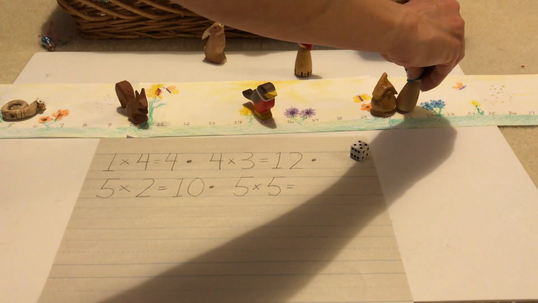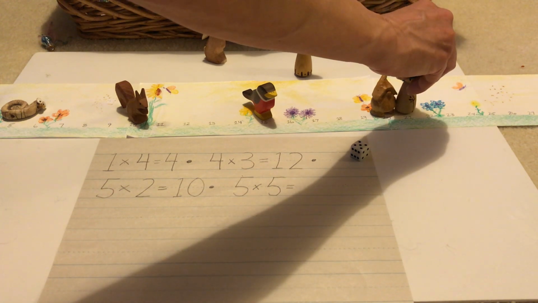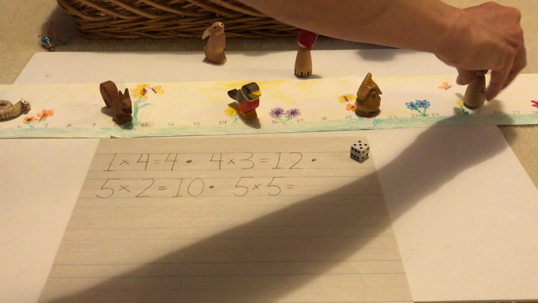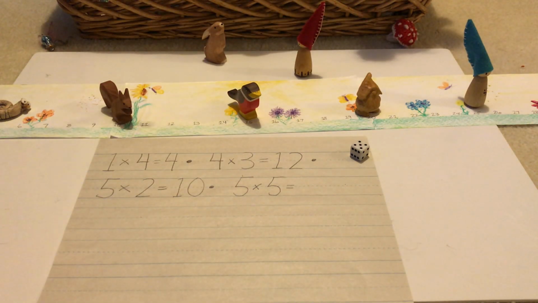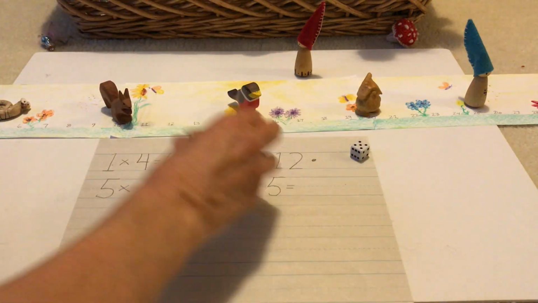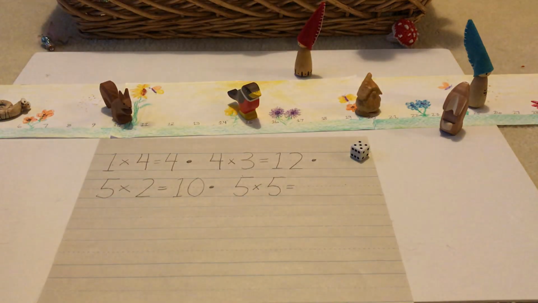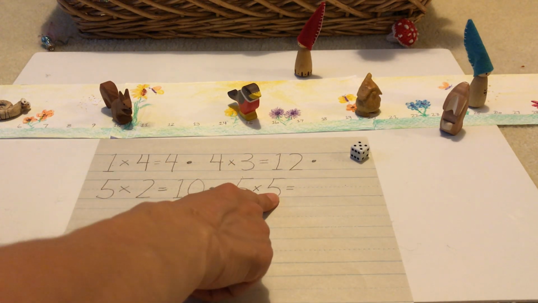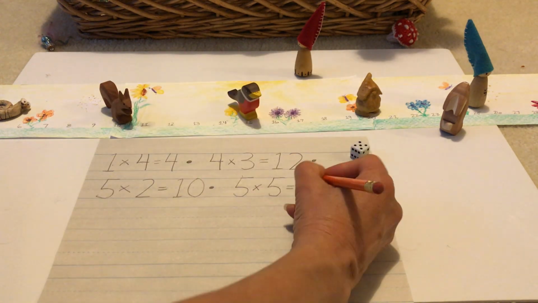So we're going to do it here, starting right after gnome, first gnome. 1, 2, 3, 4, 5. Oh, good Lord. Look at this. Bunny is very excited and has lots of energy because she wants to jump a lot. How many did we end up at by counting by ones and adding them? 25. Holy moly. 5 families times 5 fruits each is 25.